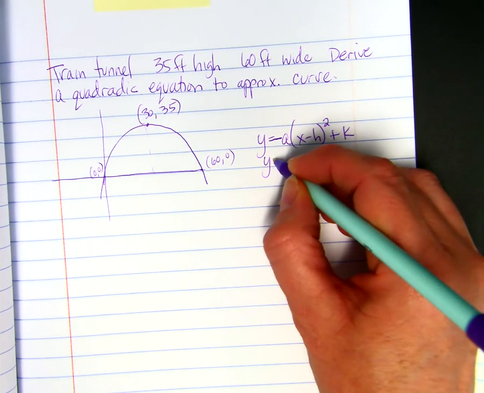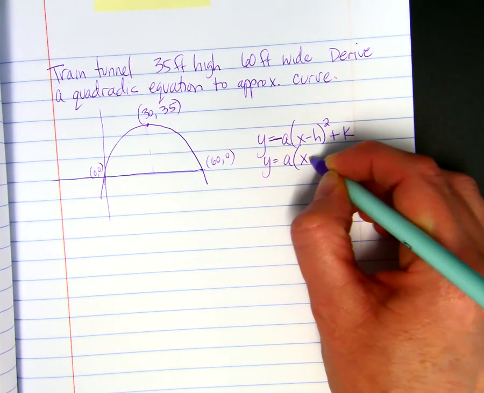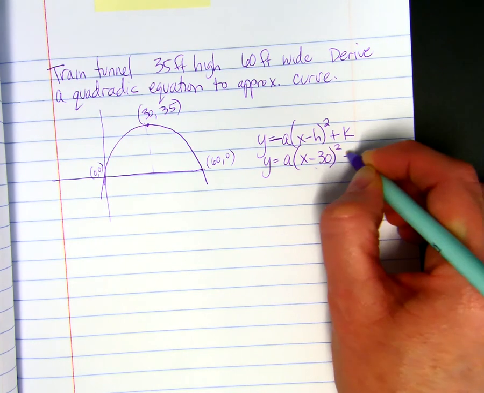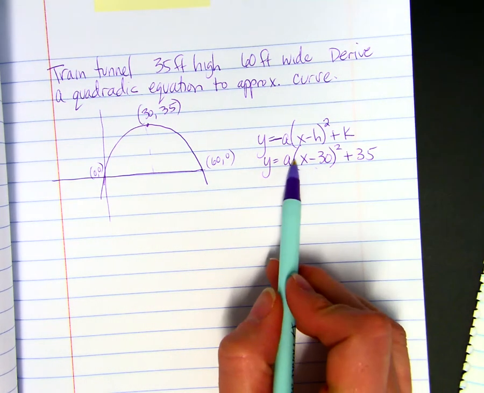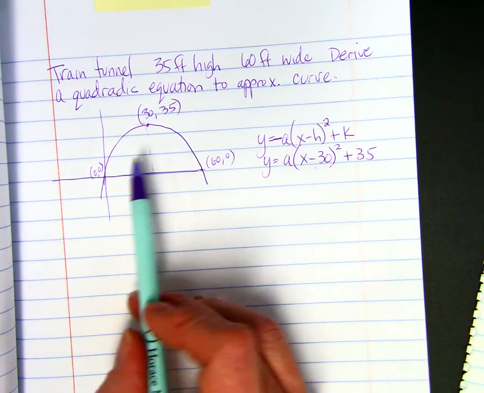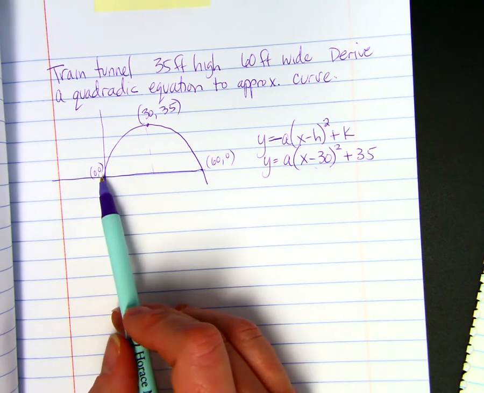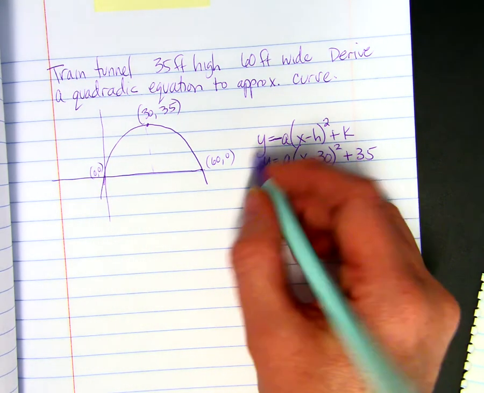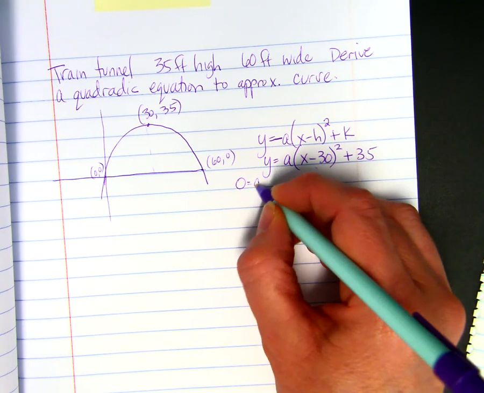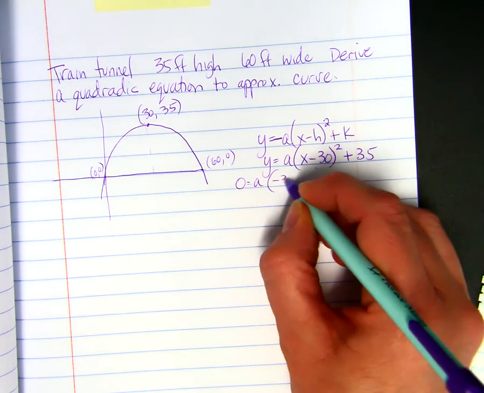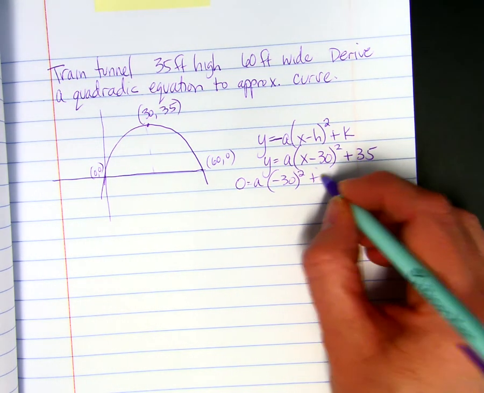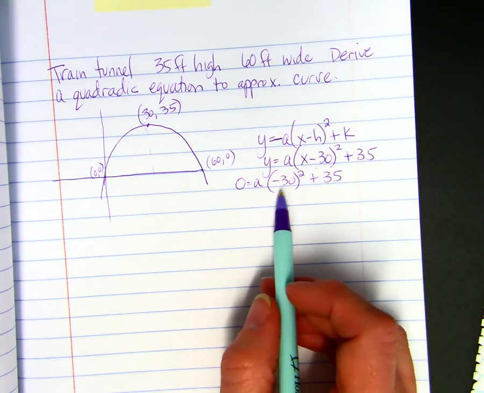So I'm just going to put this in really quick. Minus 30 quantity squared plus 35. Now I need to find a. So I'm going to use the point 0, 0 just because it's a super easy point to use. So 0 equals a times negative 30 squared plus 35.